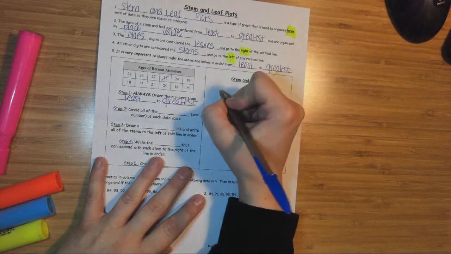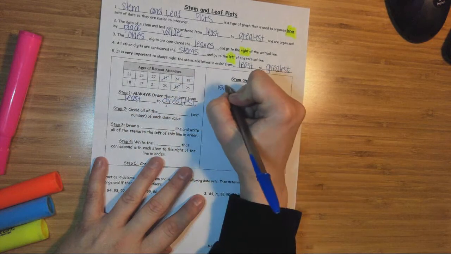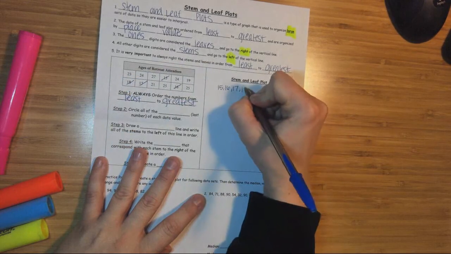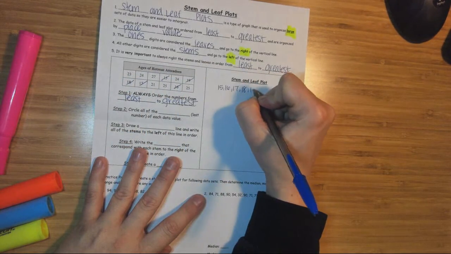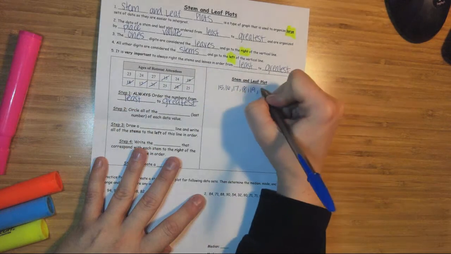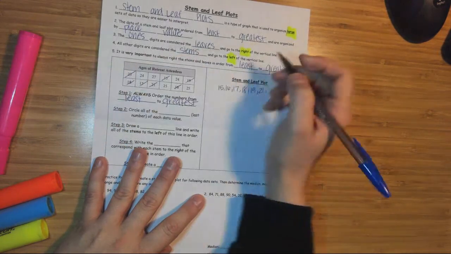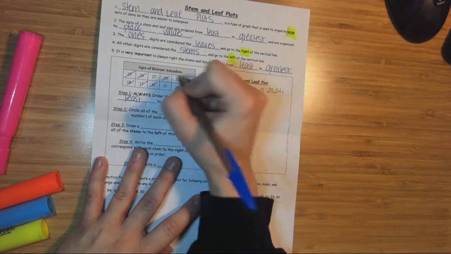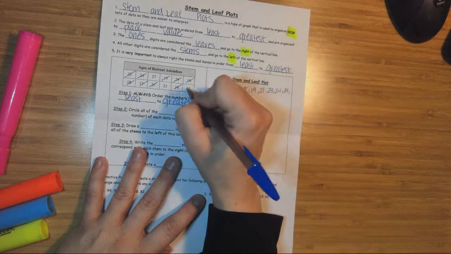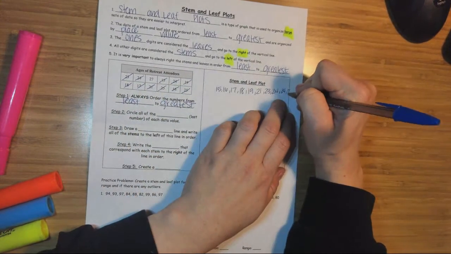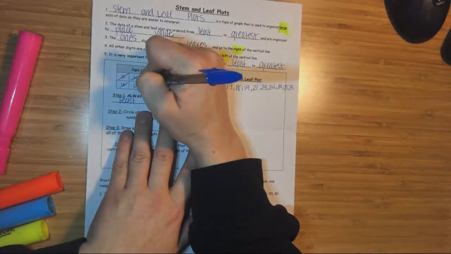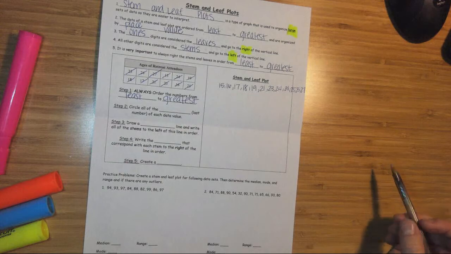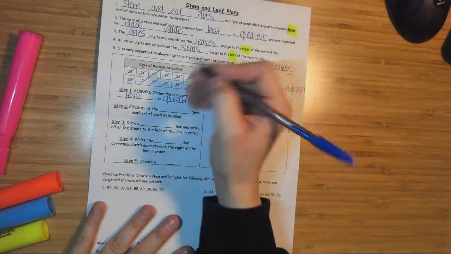So it looks like I have a 15, a 16, a 17, an 18, a 19, no 20, but I have a 21, 23, 24, oh, another 24. You start writing smaller, 2 25s, 25, 25, and then a 27. Okay, so step 2 says circle all of the leaves.